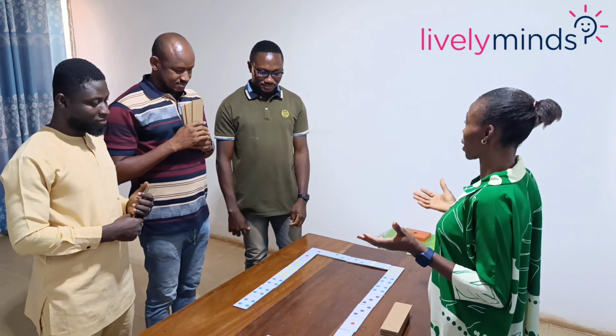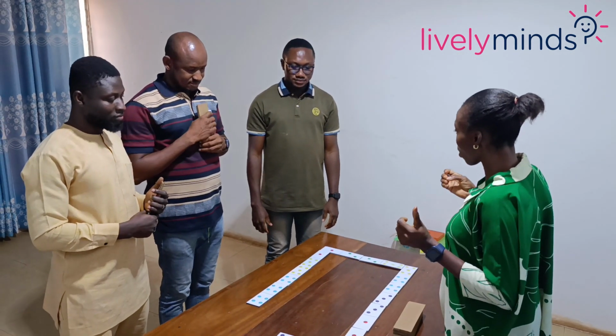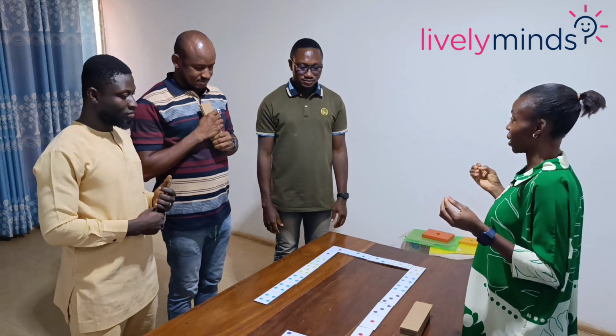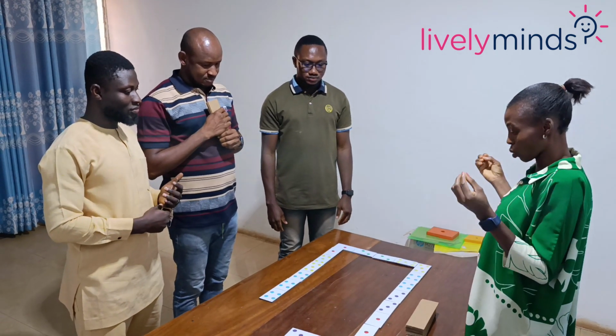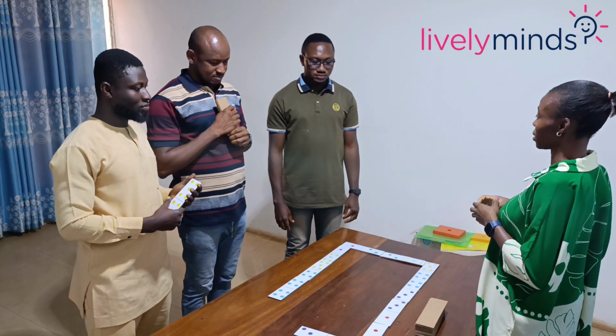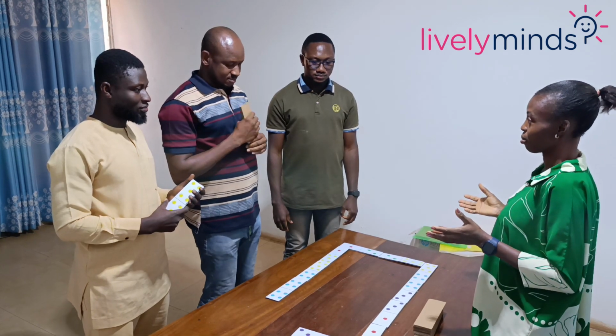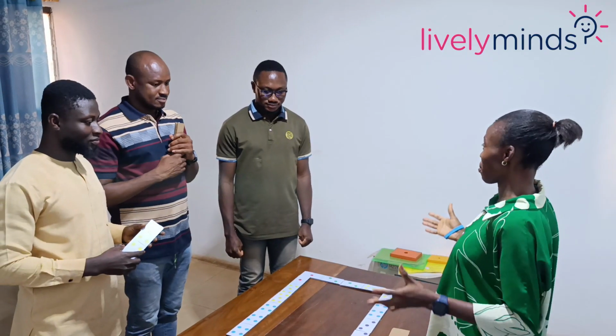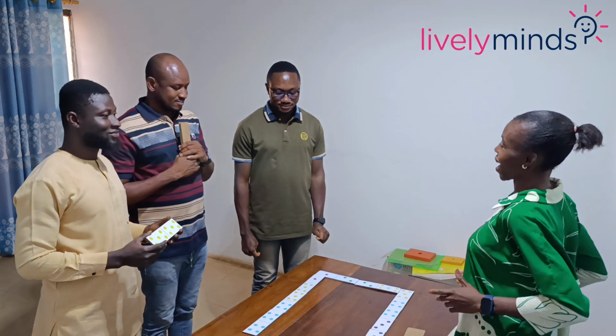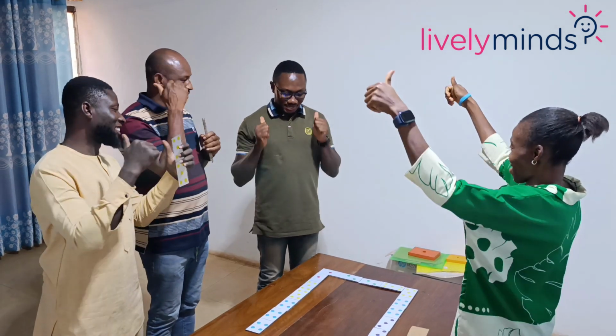So this is how the game is played until all children get chances to play, and then one of the children has no dominoes in their hands. Thank you. So in this game, Patrick becomes our winner. Let's give him a clap.